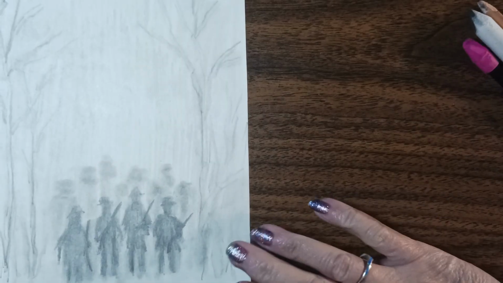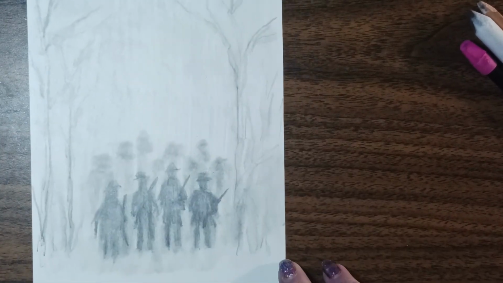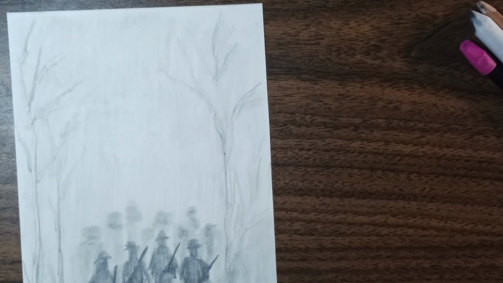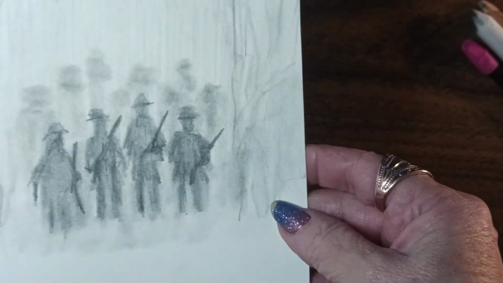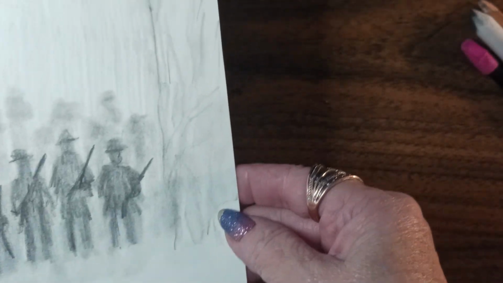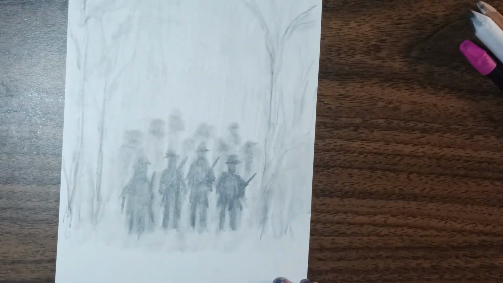But there we go. We've got our army of men coming through to where they battled in the spooky forest. I don't know if you can see all the trees and all the guys there, and the guys coming behind them. That worked out pretty good with that.